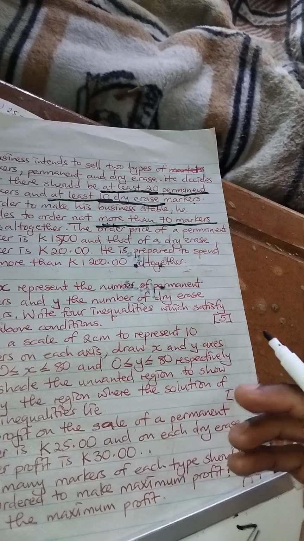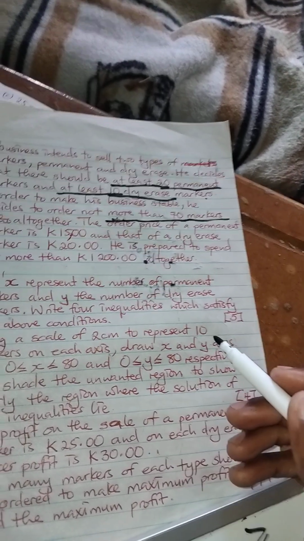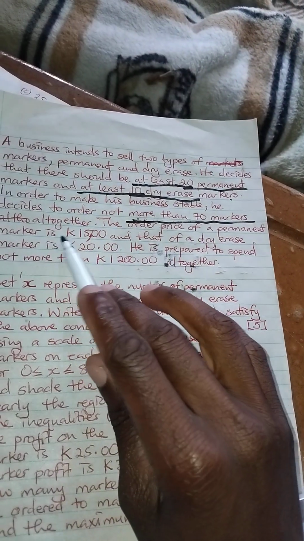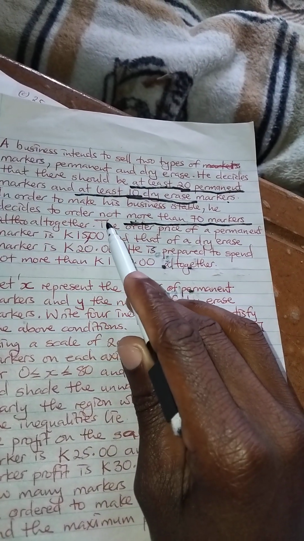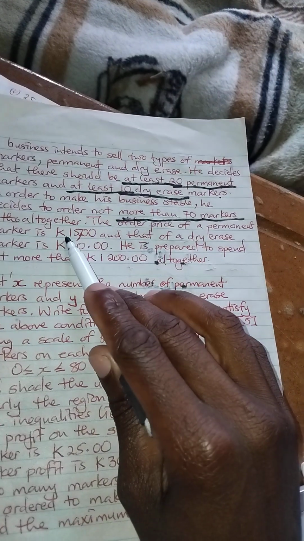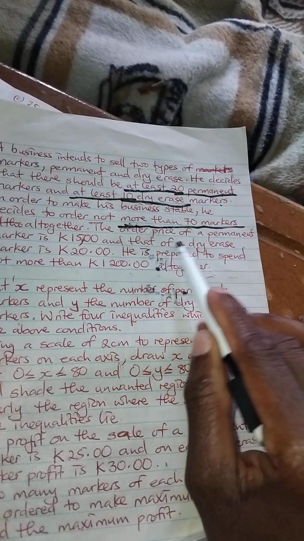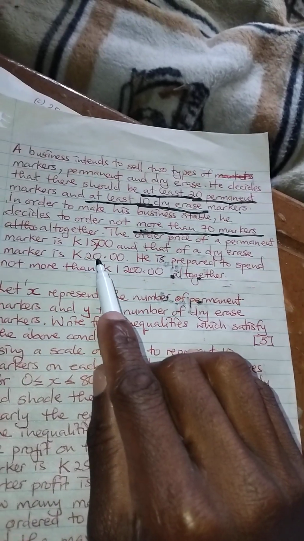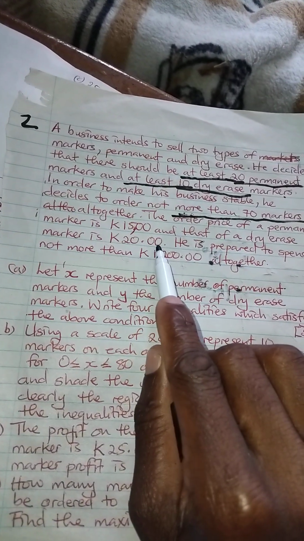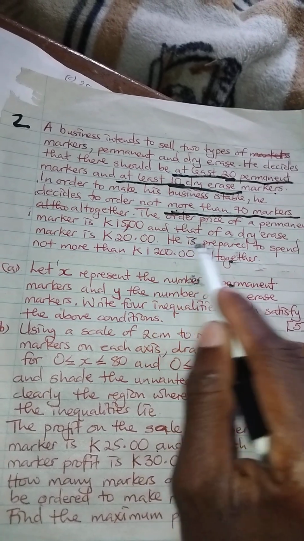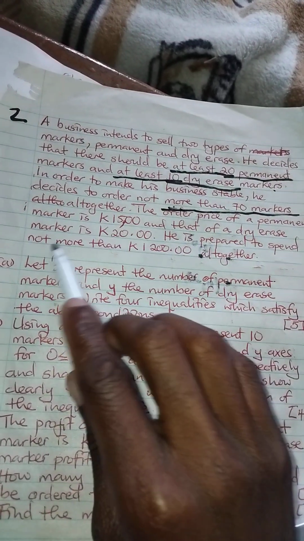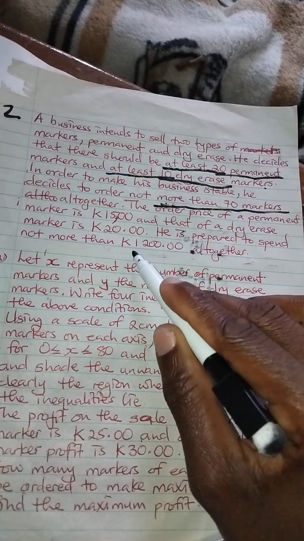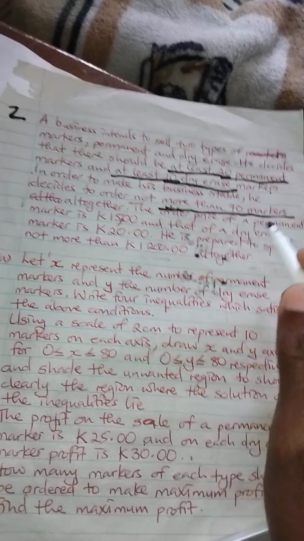The order price of a permanent marker is 15 kwacha, and that of a dry erase marker is 20 kwacha. He is prepared to spend not more than 1,200 kwacha altogether.